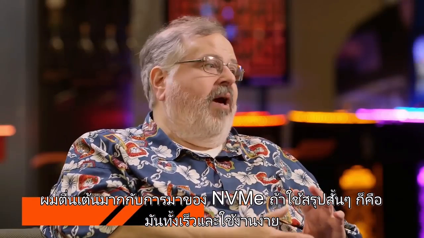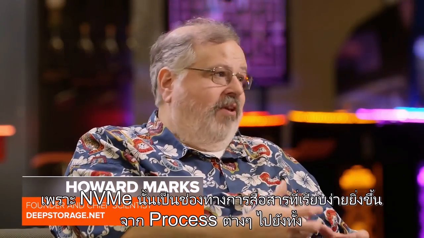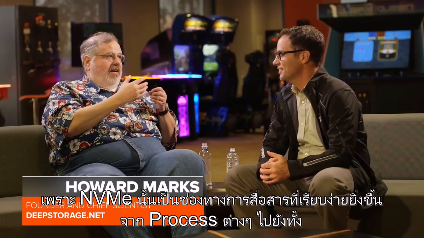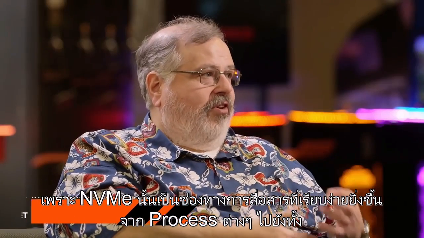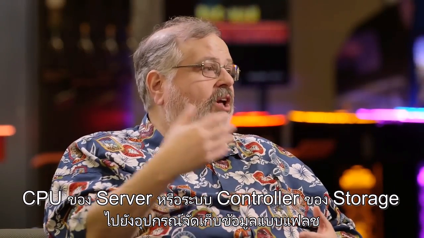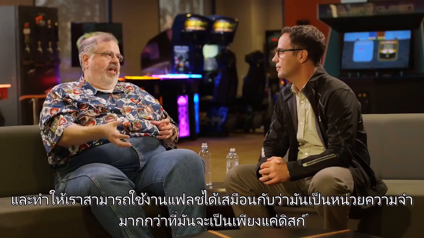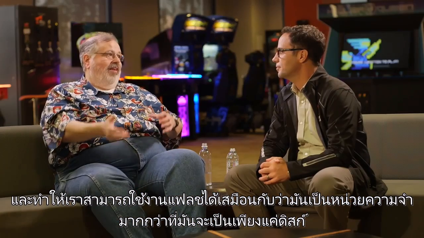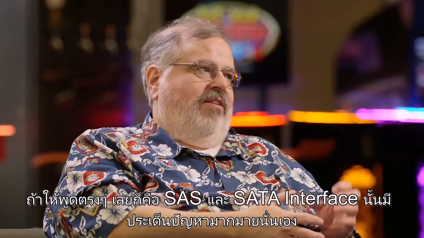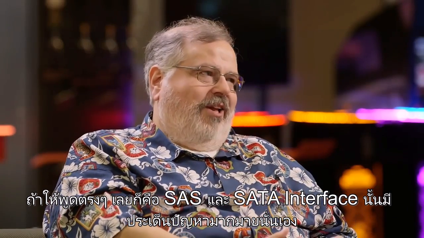I'm really excited about NVMe, and the short form is it's faster, stupid. NVMe is a cleaner path from the processor, whether that's the processor of a server or a storage system controller, to the flash memory. And we can now treat that flash memory more like memory than like a disk, because frankly, the SAS and SATA interfaces just have a lot of crap associated with them.